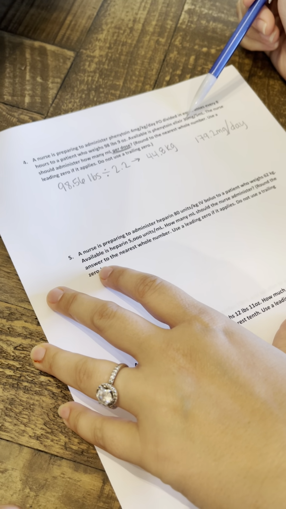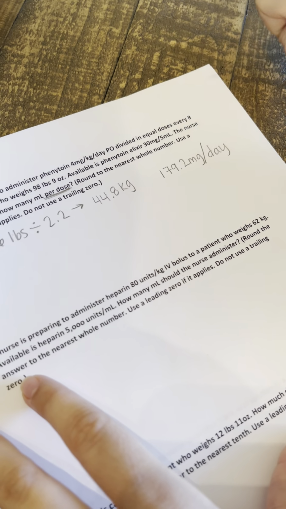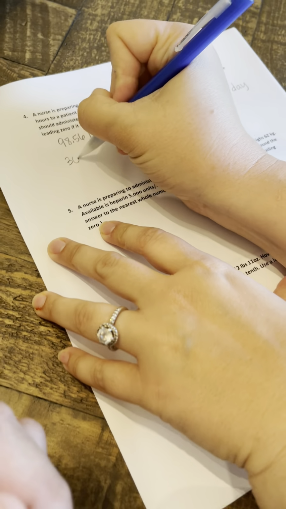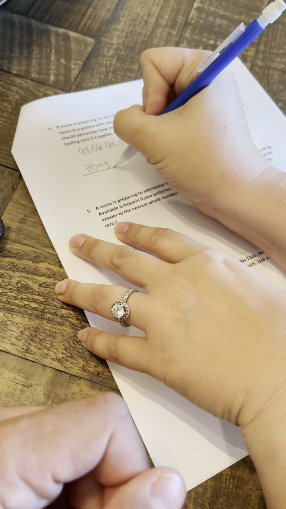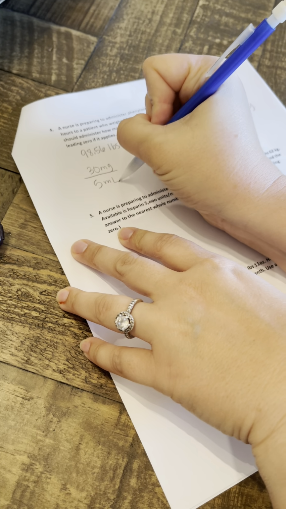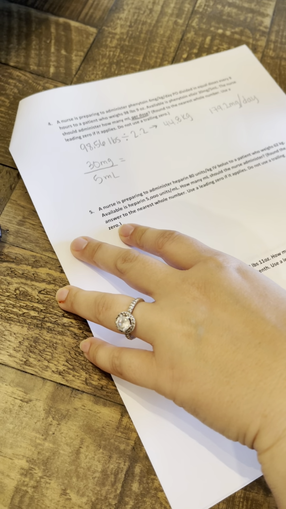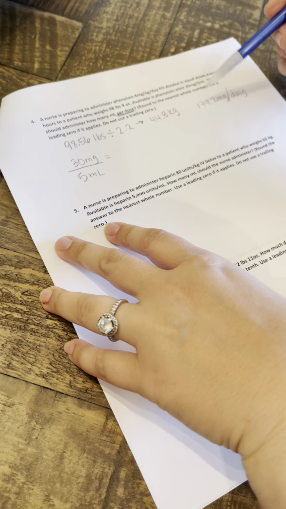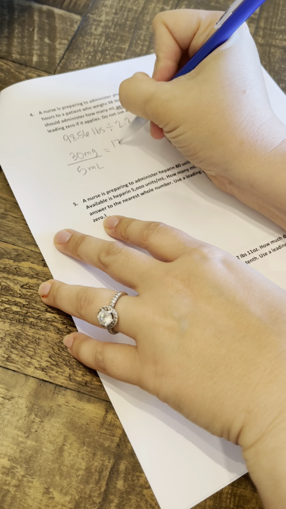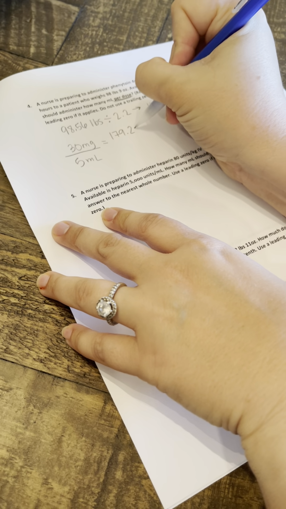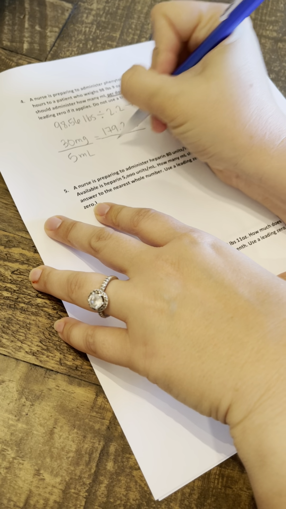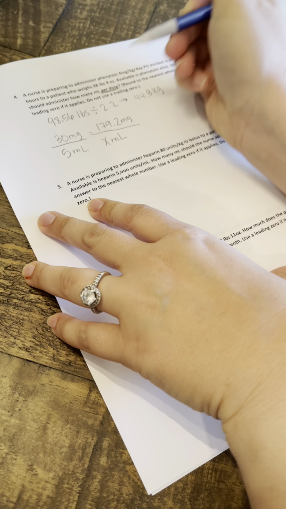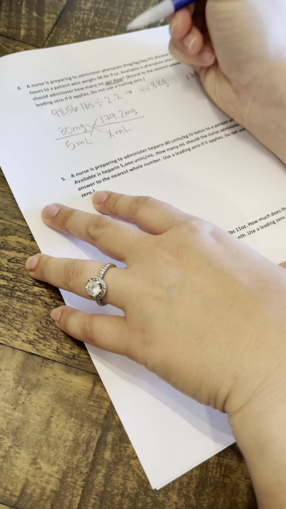We have available 30 milligrams in 5 mLs. And we need to give 179.2 milligrams. And we need to know how many mLs that is. So we put X mLs. Again, we cross multiply.